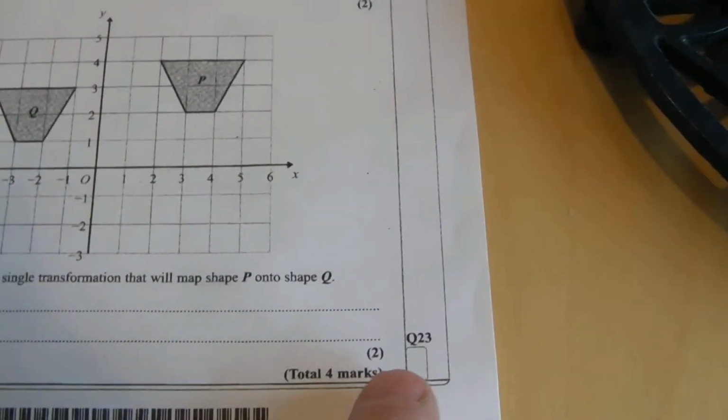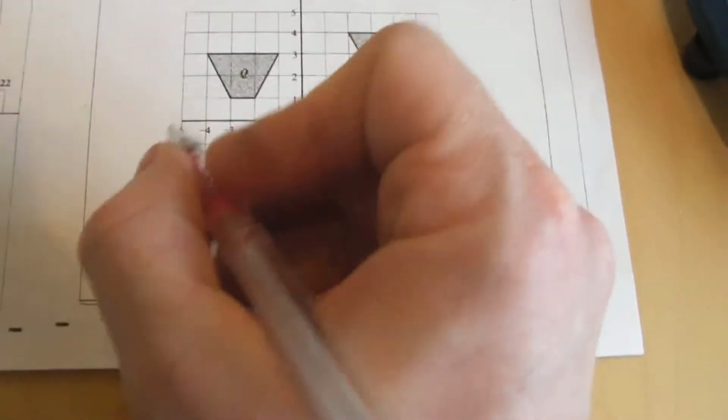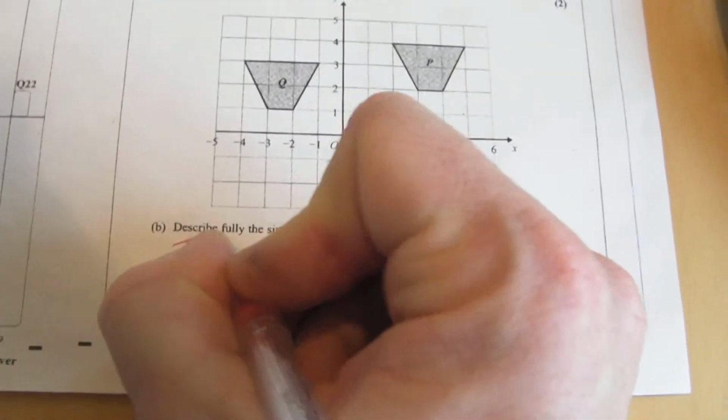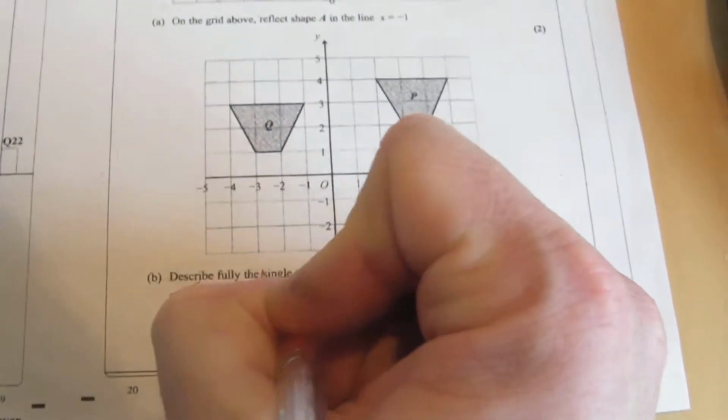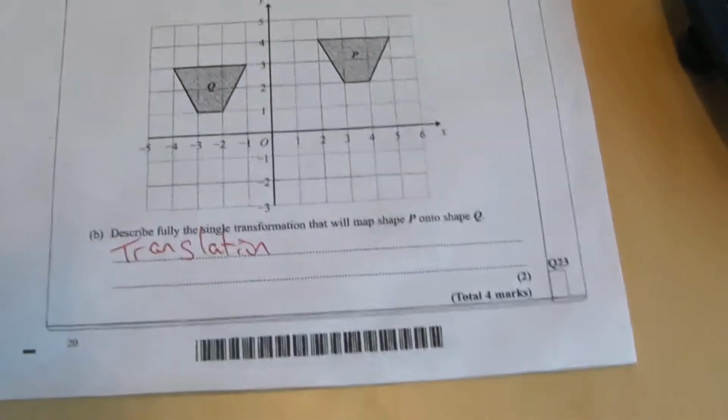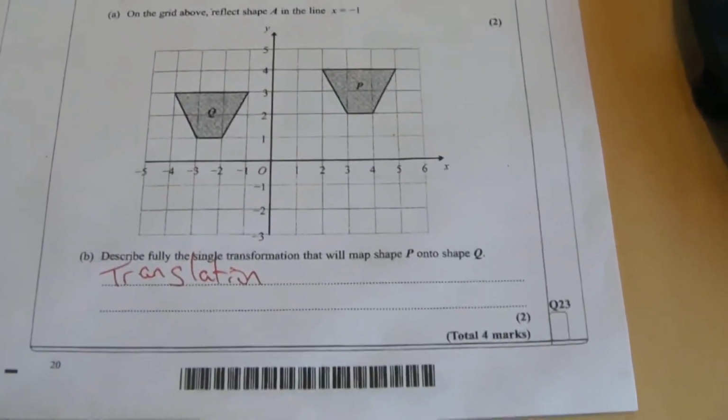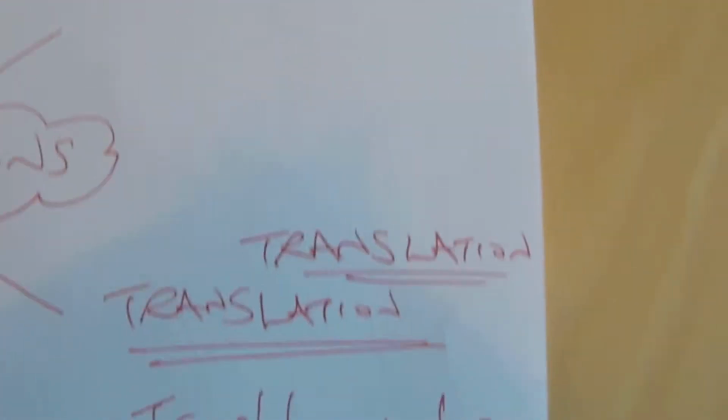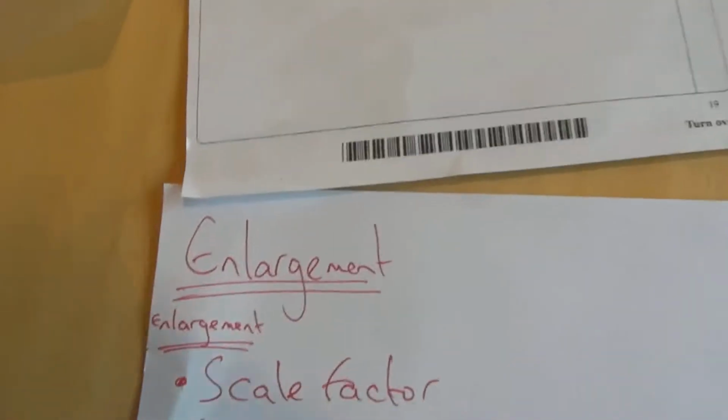It's 2 marks here, and that will give me 1 mark here. So I'll just carefully swap hands with the camera there, and I'm going to write translation there, excuse my scrappy handwriting, and that's going to give me 1 mark already. I've got to give the name of the type of transformation, so I'm looking for one of those words, but I've decided that it was translation.